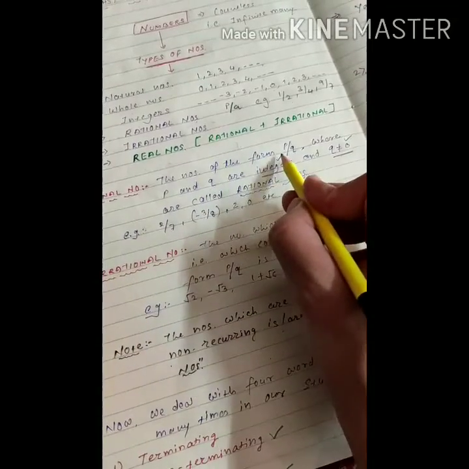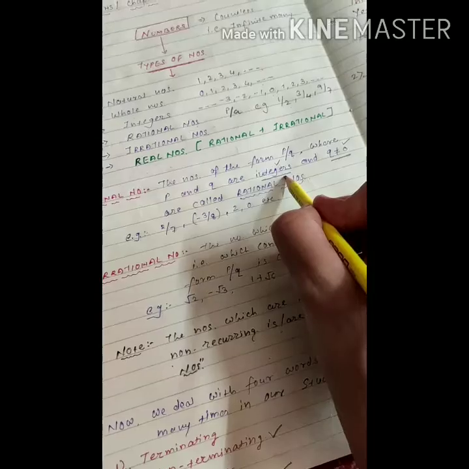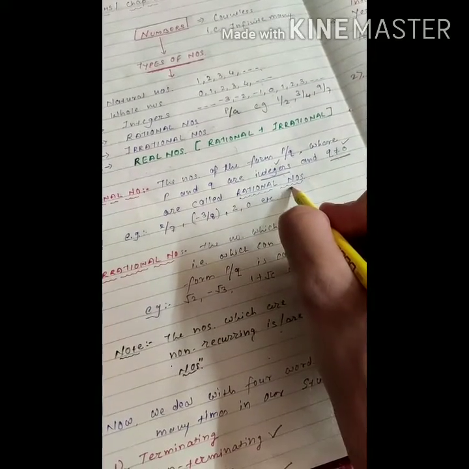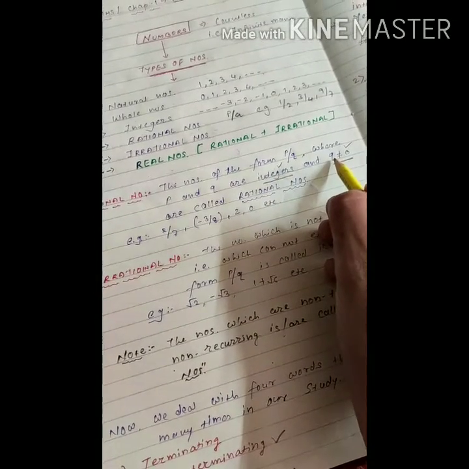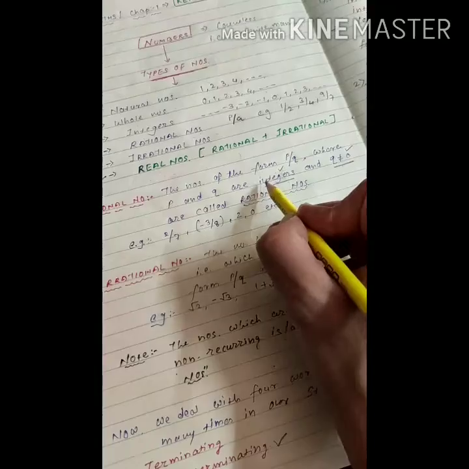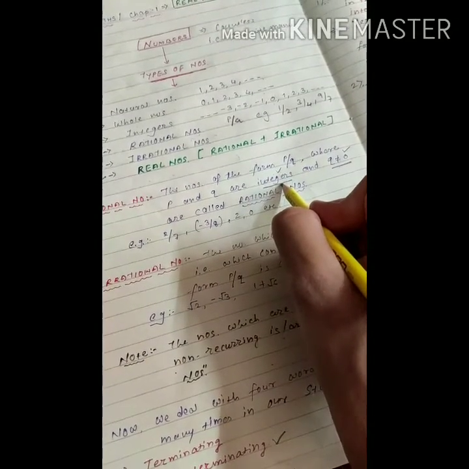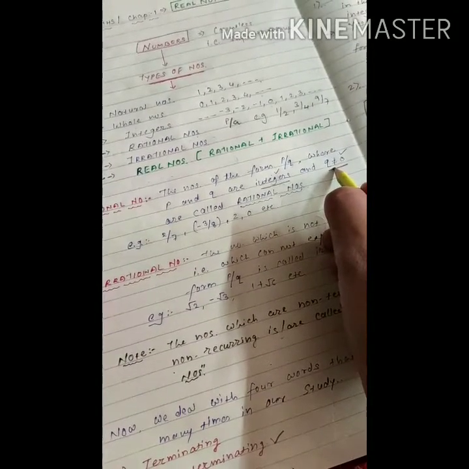So the numbers of the form P upon Q, where P and Q are integers and Q is not equal to 0, are called rational numbers. These are the two conditions of a rational number. First condition is numerator and denominator both are integers, and second condition is the denominator is a non-zero number.